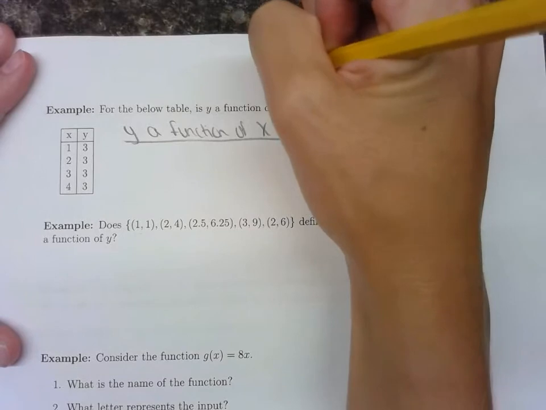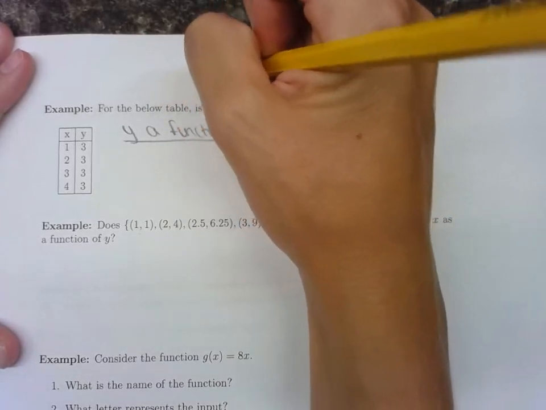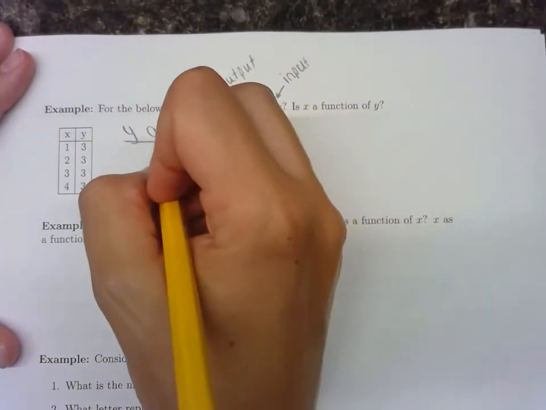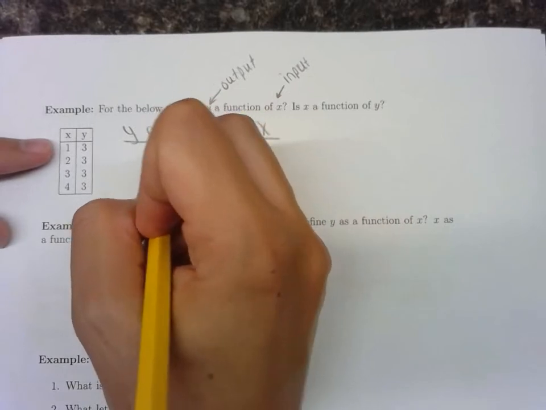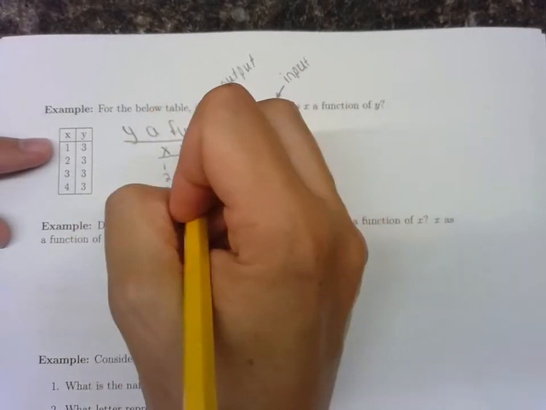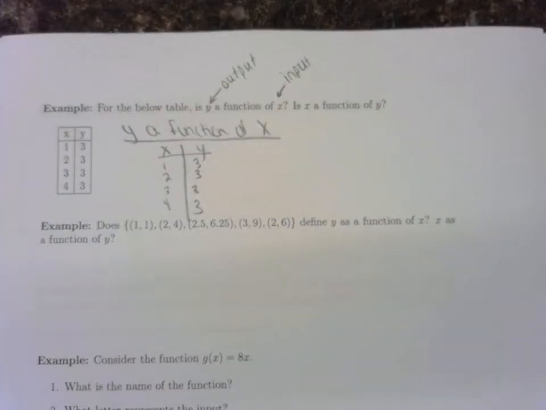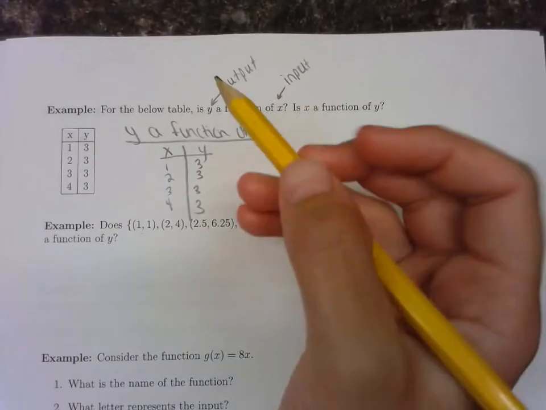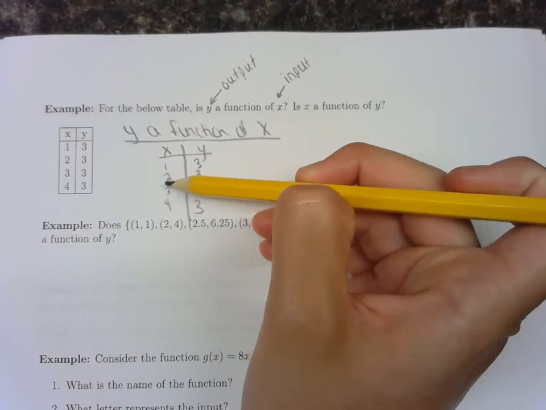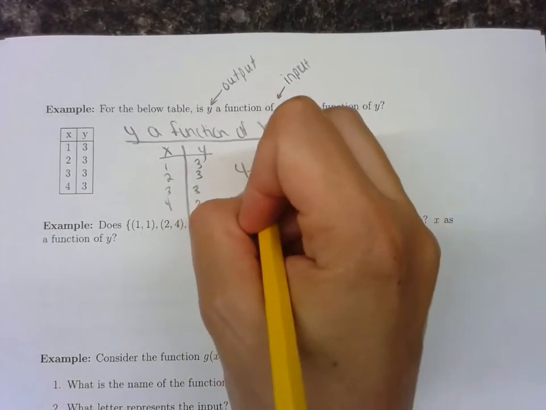With x as our input, or independent variable, y is our output. So let's write our table values. x is 1, 2, 3, 4, y is 3, 3, 3, 3. Is this a function? Yes, it is. We can see that it's a function because each input has just one output. So this would be yes.